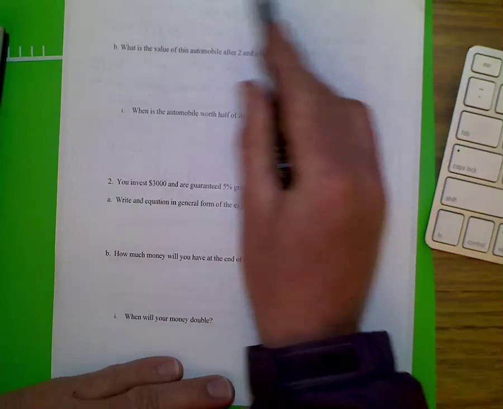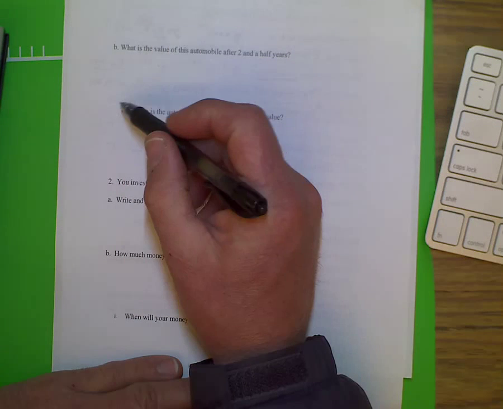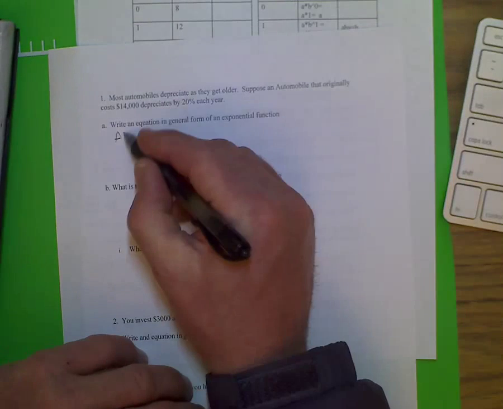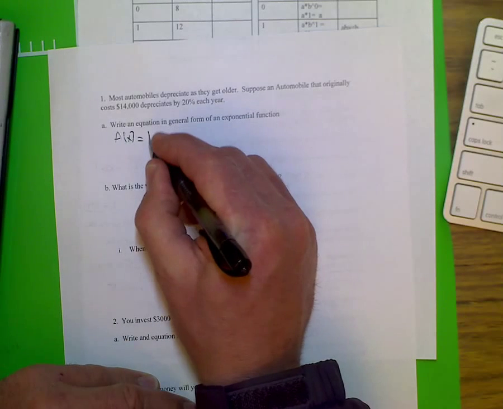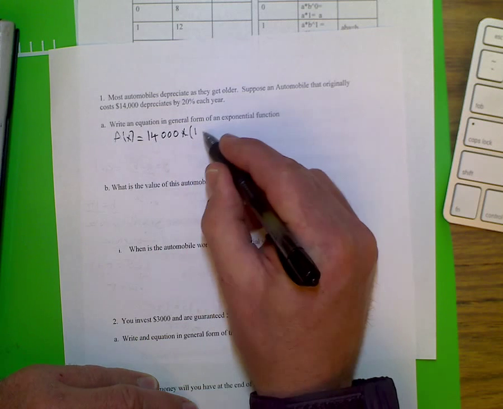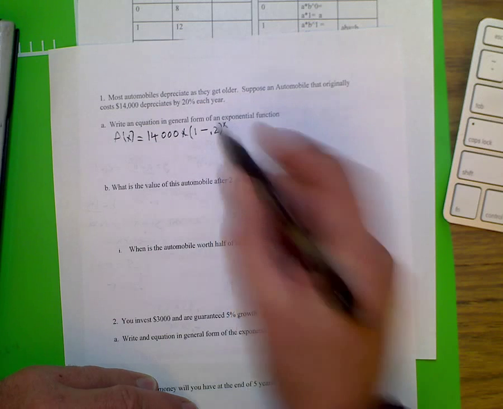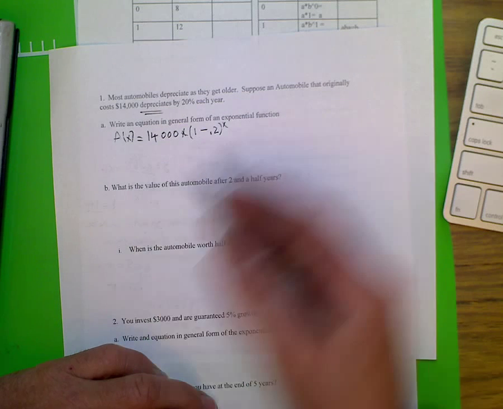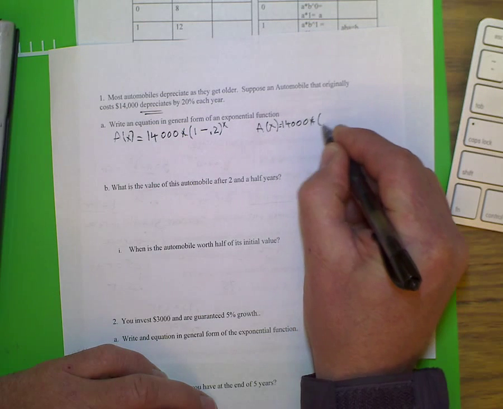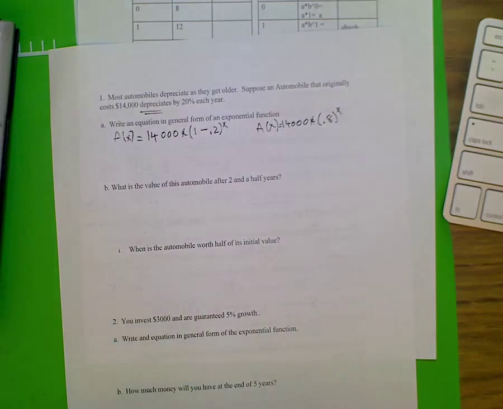All right, here we go. Most automobiles depreciate as they get older. So suppose an automobile that originally costs $14,000 depreciates by 20% each year. So let's write that function. Let's call it A of x. Okay. So my start amount is going to be $14,000, and we're going to multiply that times 1 minus 0.2 to the x, because depreciates means goes down by 20% each year. And that's equivalent to 14,000 times 0.8 to the x. Okay? These two things are the same. That's how we write that equation.